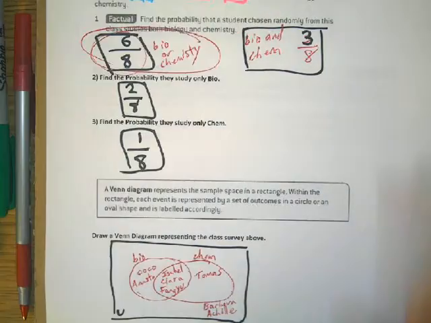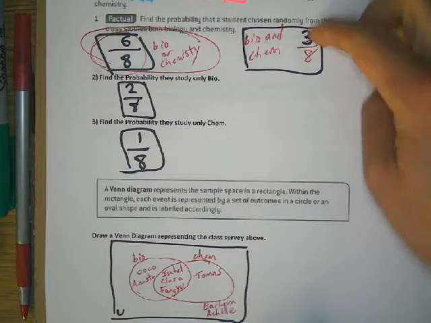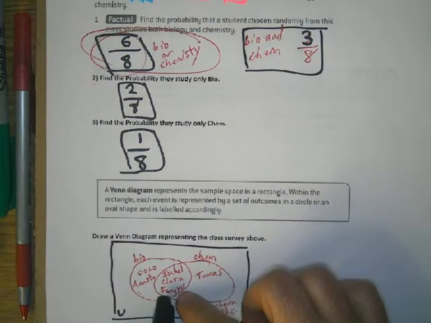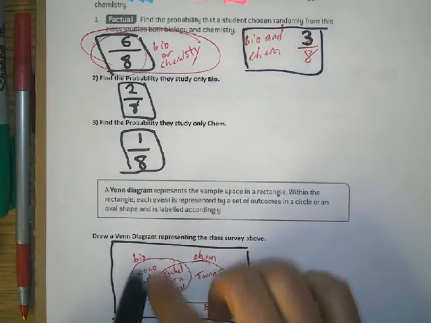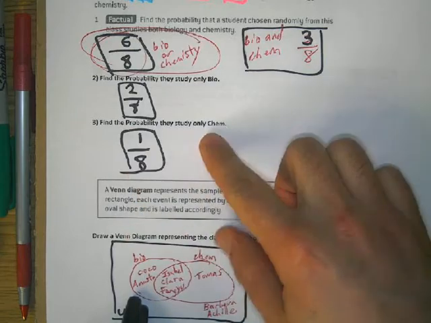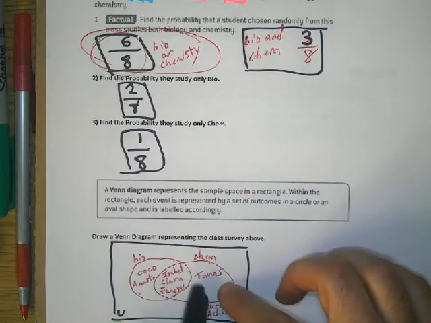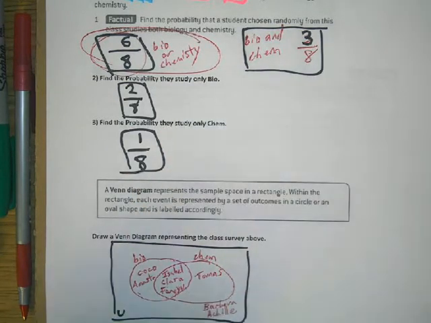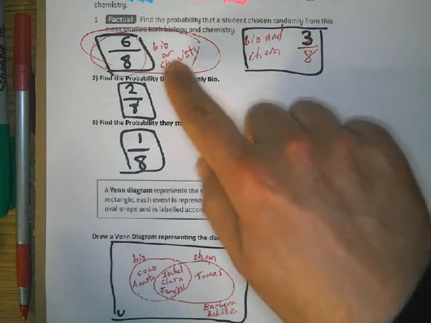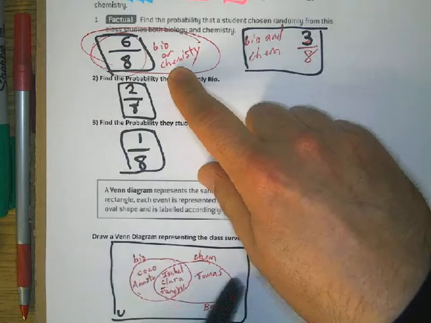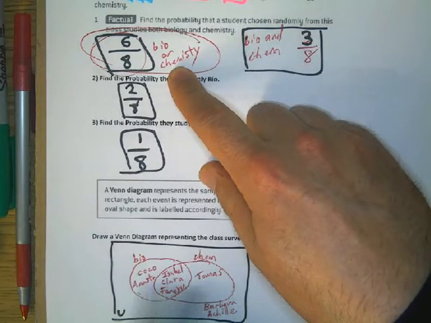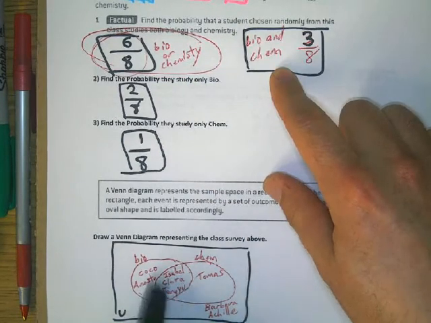Does that make sense, folks? So 3 out of 8 takes bio and chemistry. The probability of only bio is 2 out of 8. The probability of only taking chemistry is, Thomas, 1 out of 8. Okay, I hope you guys see the difference between bio or chemistry. That's like everything combined, right? And either or. Bio and chemistry is only the intersecting part.